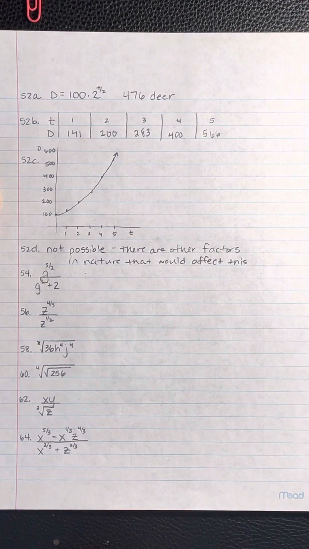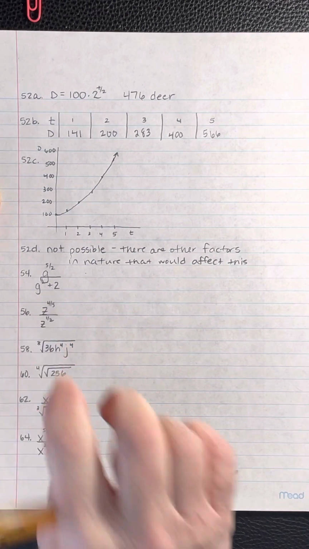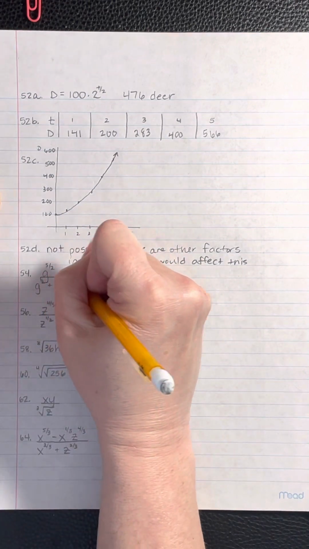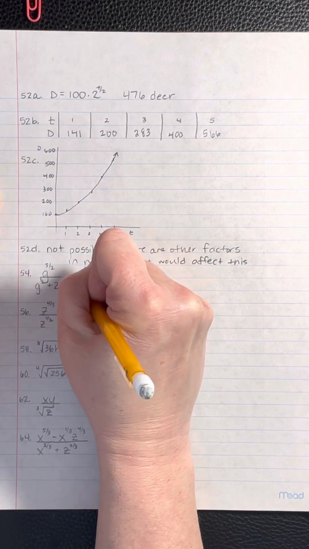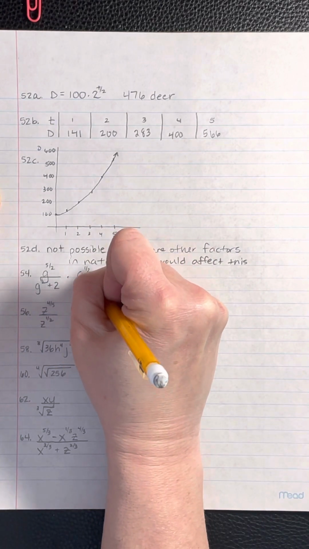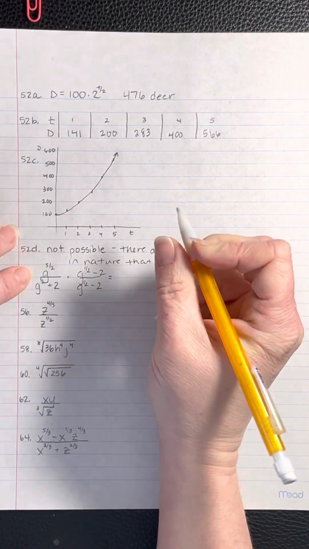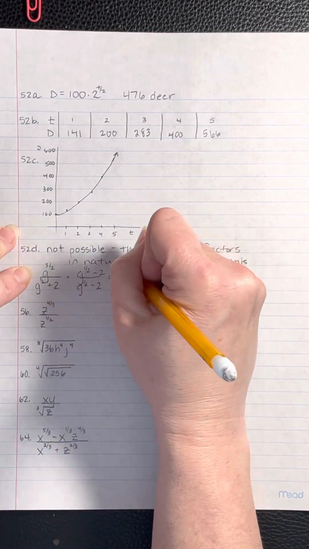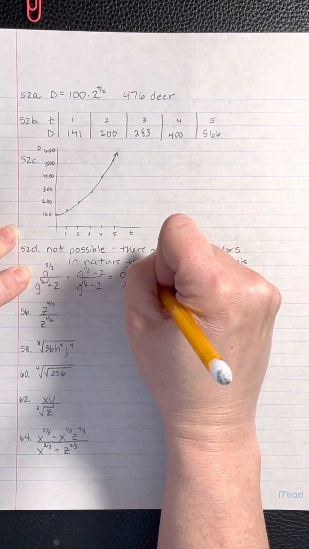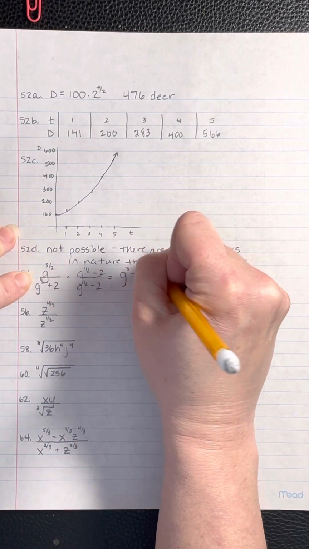All right, number 54. Another rationalizing the denominator. So I'm going to multiply by g to the 1/2 minus 2 over g to the 1/2 minus 2. And distribute on top. So I get g cubed minus 2g to the 5/2.